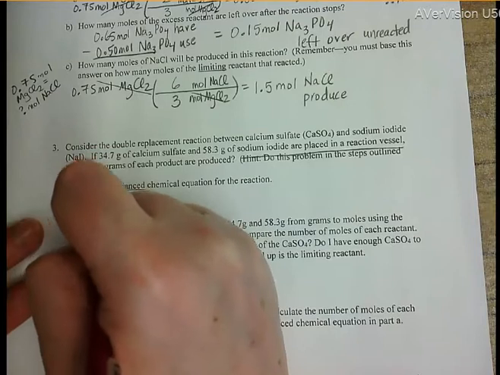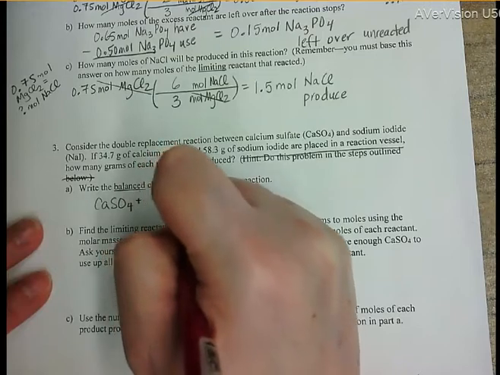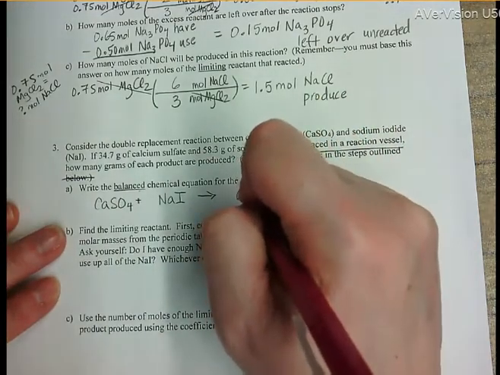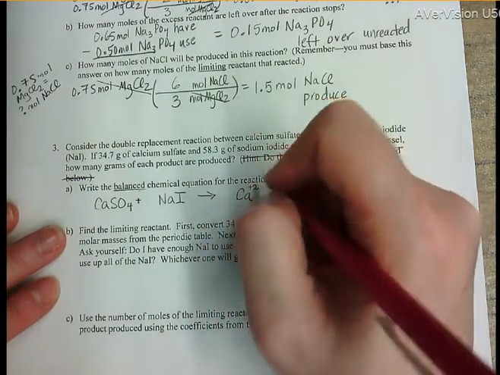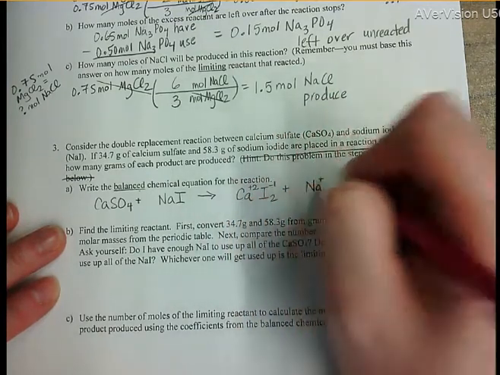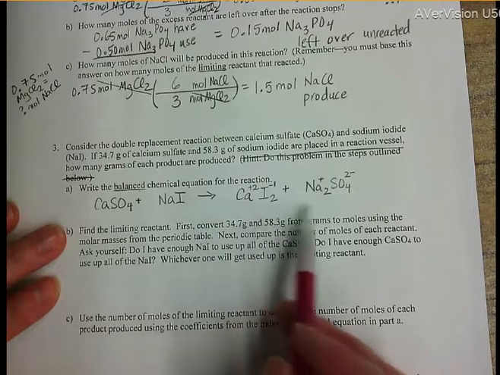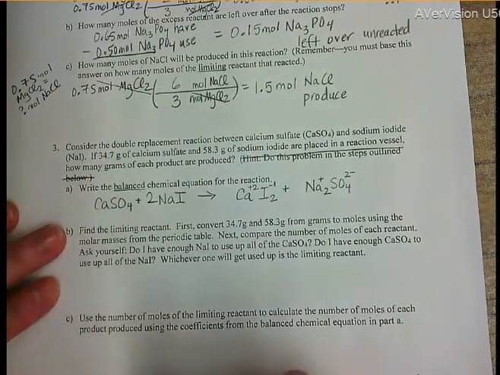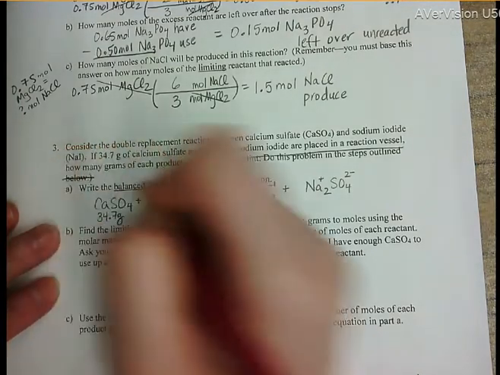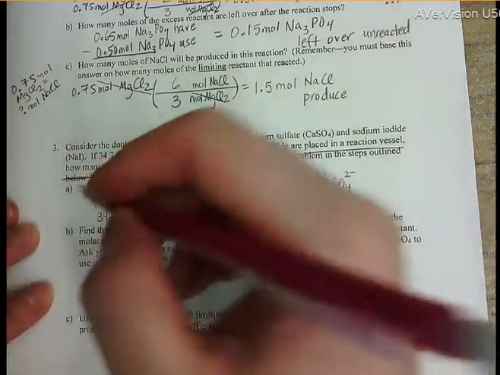So we have calcium sulfate reacting with sodium iodide. It's a double replacement reaction, so calcium and sodium are alike. So these are ionic compounds. Calcium has a +2 charge, iodide has a -1, so it's CaI2, plus sodium has a +1 charge, sulfate has a -2 charge, and Na2SO4. Balancing this, I need a coefficient of 2 on sodium iodide. Now, this tells me I have 34.7 grams of calcium sulfate and 58.3 grams of sodium iodide.